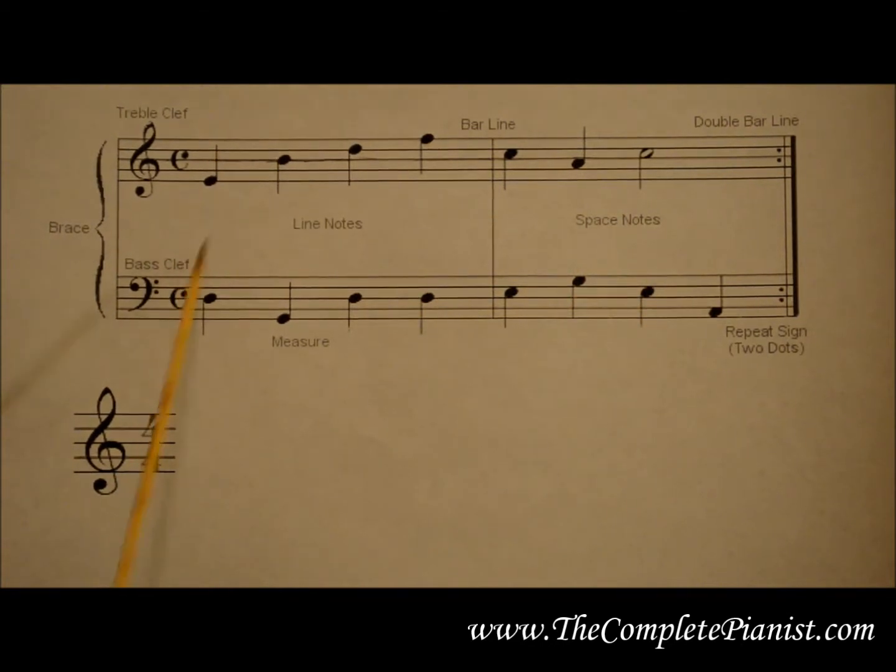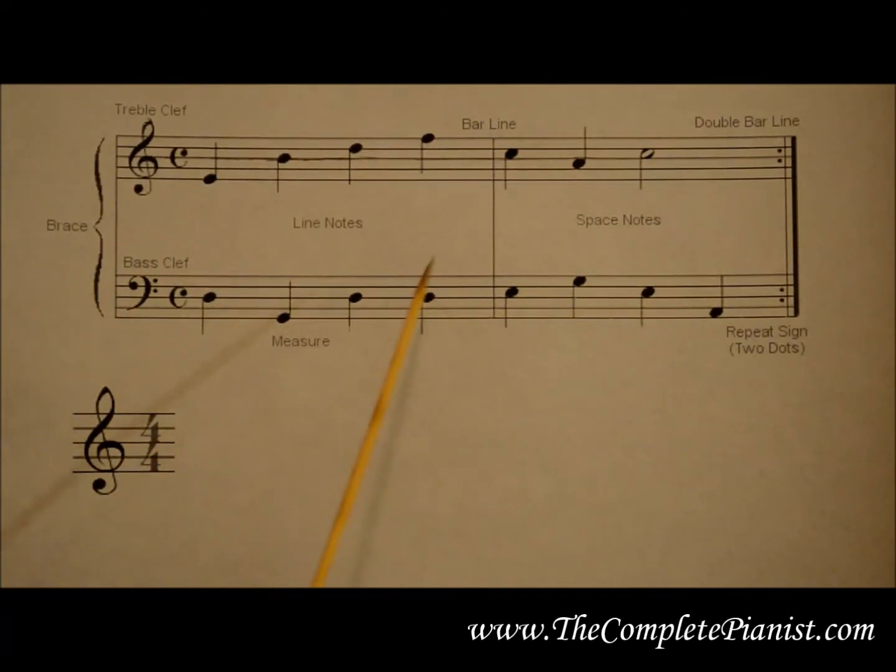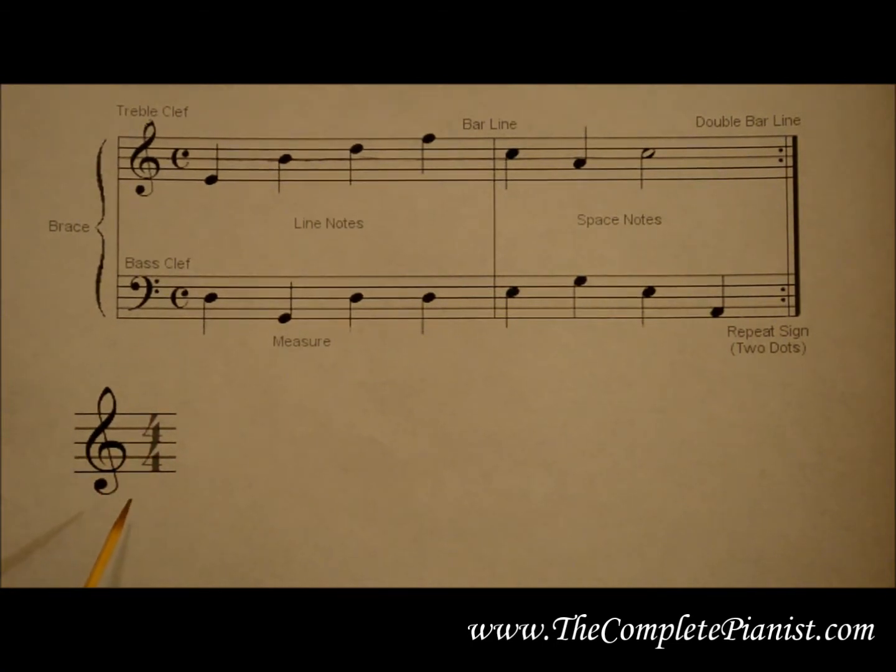There are two measures on this line. A measure is a space between the two lines. Here is a time signature. This is the most common time signature. 4/4, it means 4 beats per measure. Here's an example: 1, 2, 3, 4.